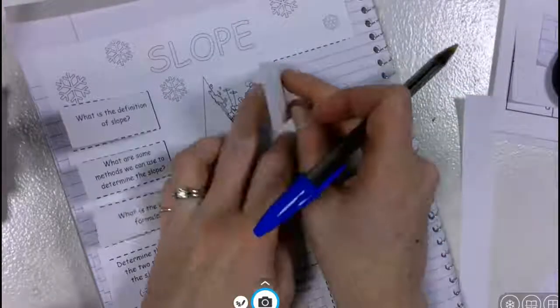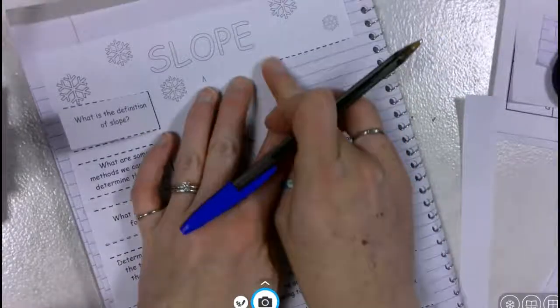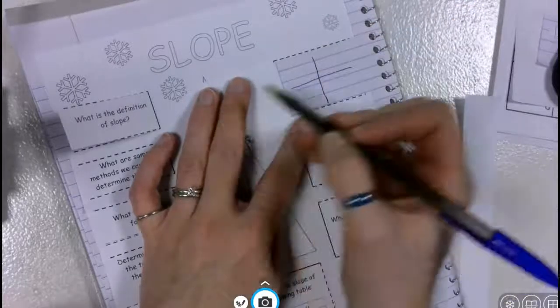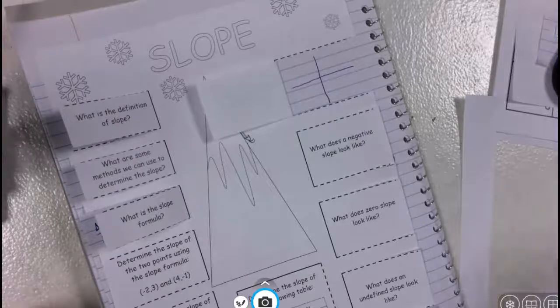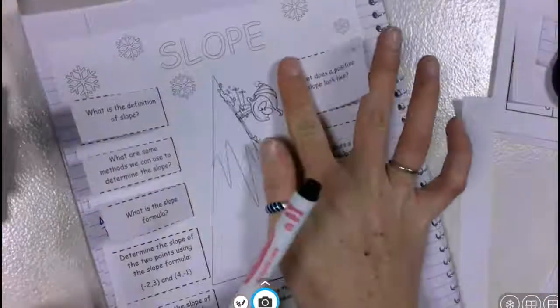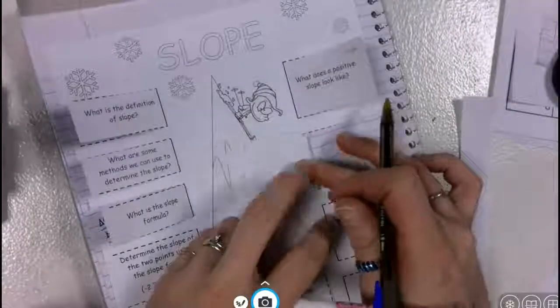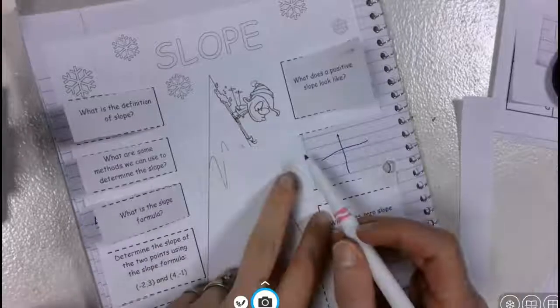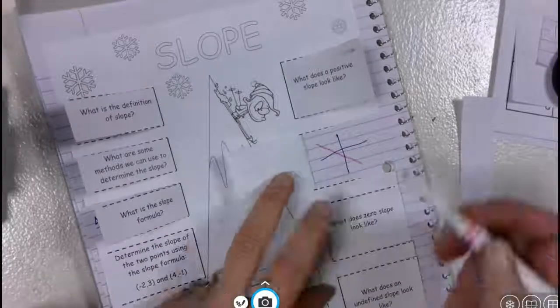So a positive slope. The easiest thing to remember is when we're reading, I'm going to draw a little coordinate plane, as I'm reading from left to right, I'm dealing with a positive slope, which means it goes up as I go from left to right. Then again, a negative slope, again my coordinate plane, as I go from left to right, just like I would read, it would go down.